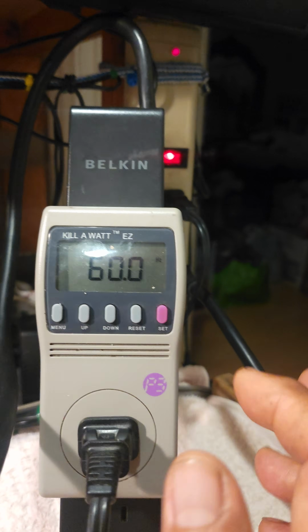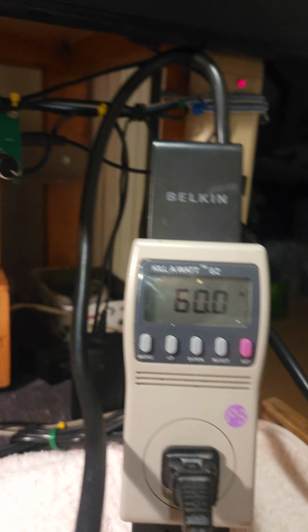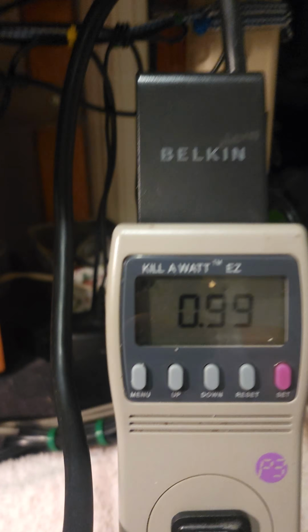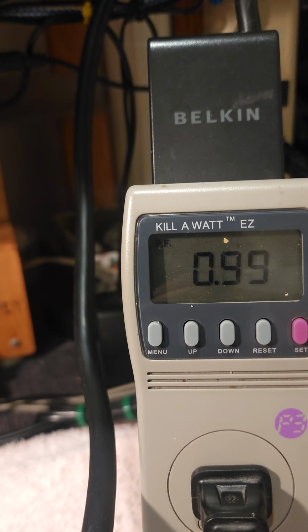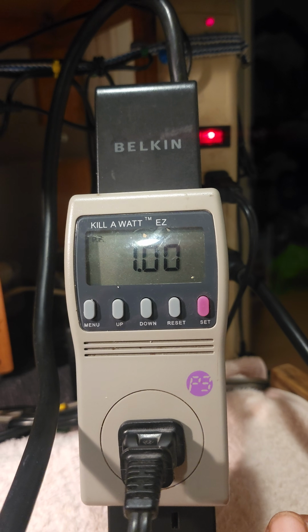One more toggle. The frequency is 60 Hertz. Okay. One more toggle. That's PF, right? Power factor. So the power factor is actually 99% or 1.